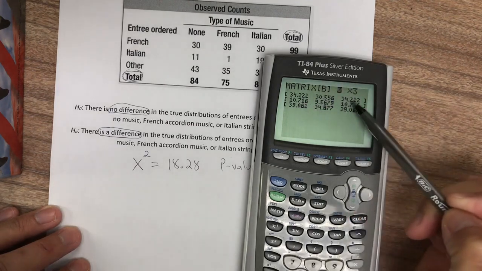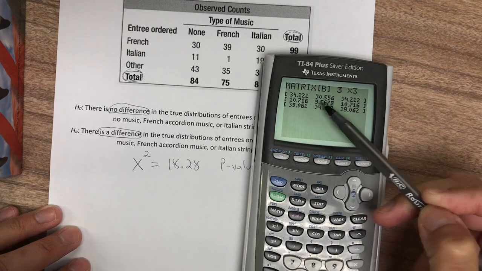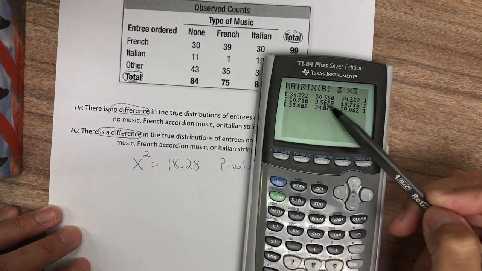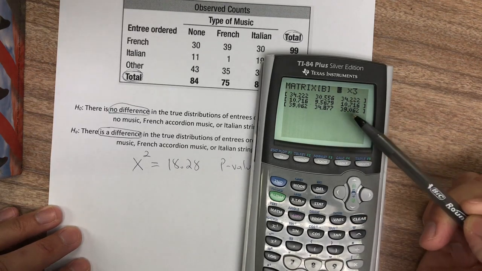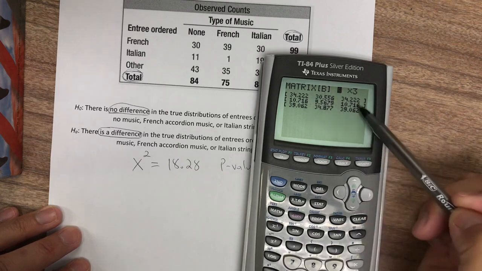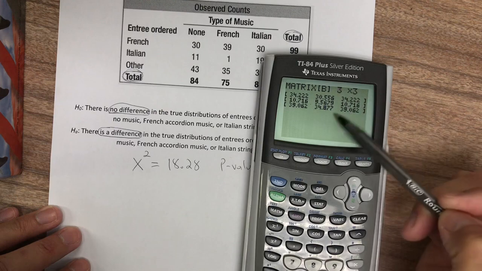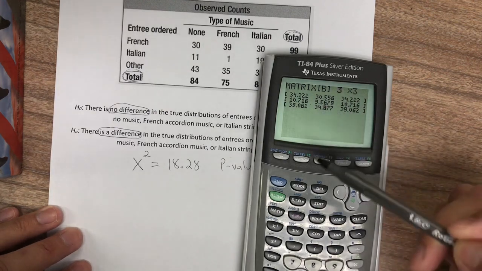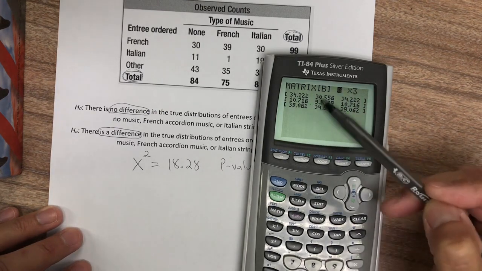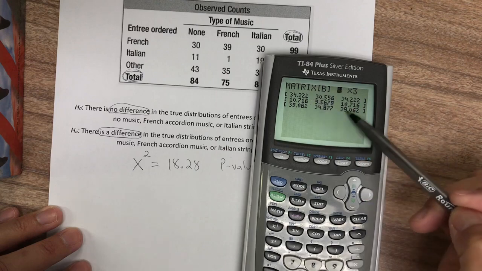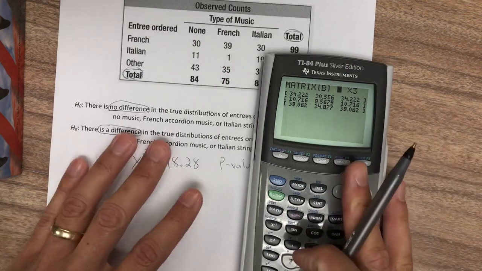Now notice this is more organized. They don't give you a lot of decimals, just 3 decimals, which is fine for the expected counts. You don't need a lot. And you can see all the values, the expected counts, at once. So this is just another way. Just be careful not to change anything so the numbers won't change. So my expected counts for the table are here.